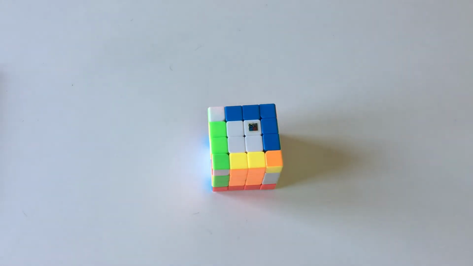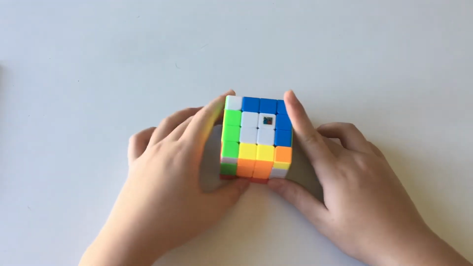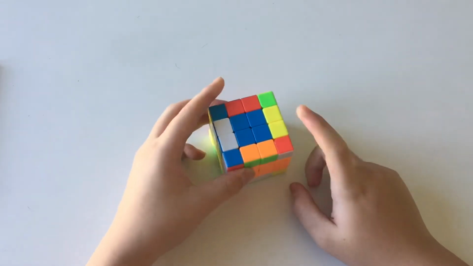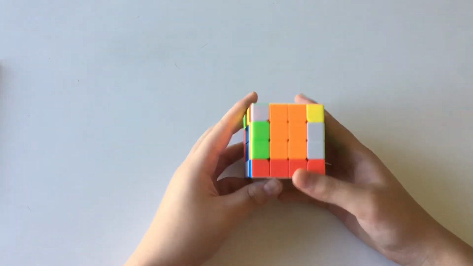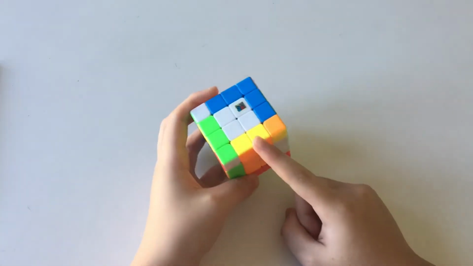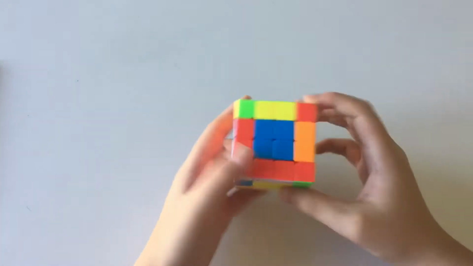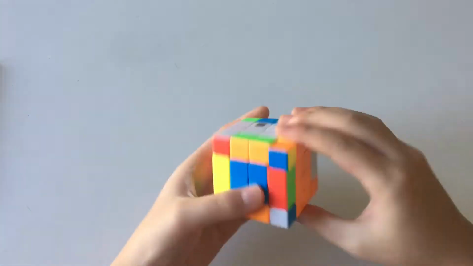Today is part 4 on how to solve a 4x4, the beginner's method. So here, this is where we left off. We have all of the centers and the edges solved. So now we just need to solve it like a 3x3. What I mean is, just think of the edges like a 3x3 edge. So you can just solve it like this.